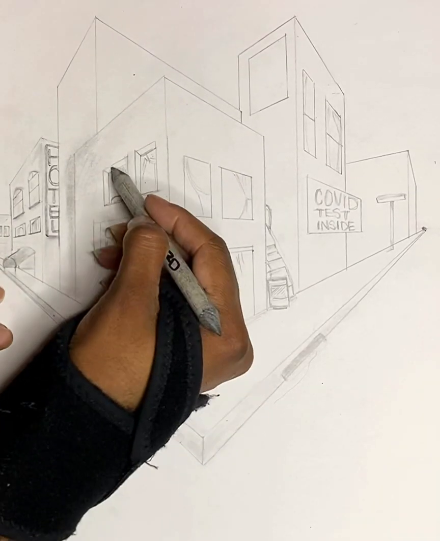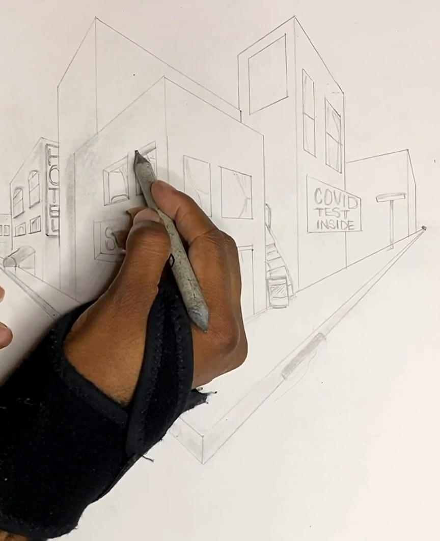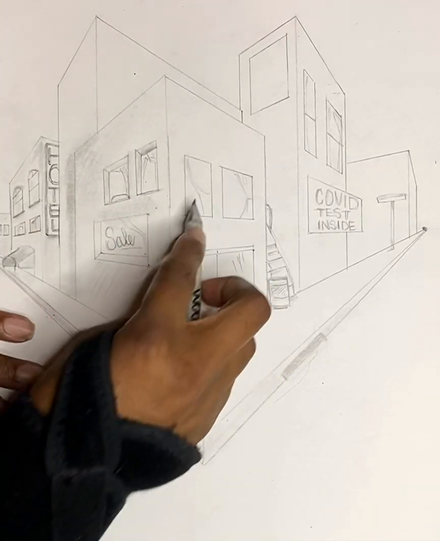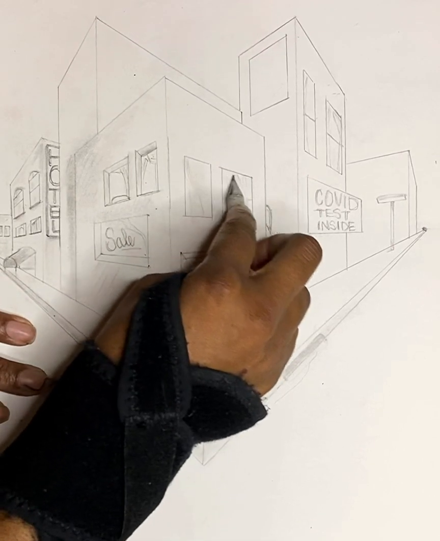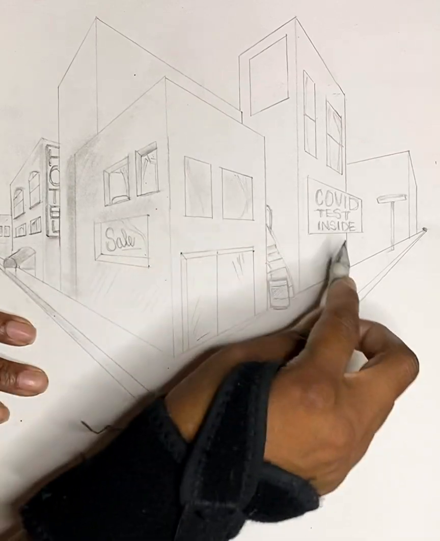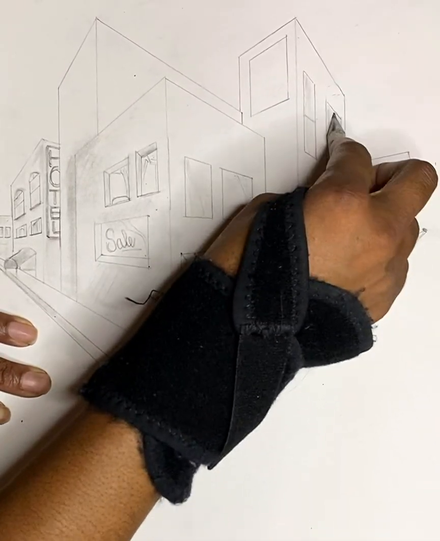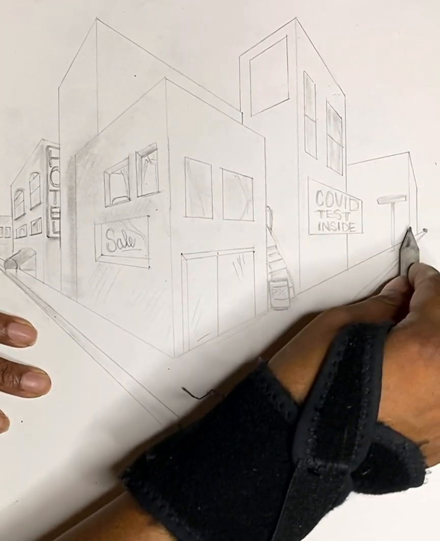Okay, so as you can see, I began adding other elements such as curtains and signs. And now I'm working to make my buildings look more realistic. You should be doing the same thing. It's as simple as drawing details and shading in. While I'm doing mine, you should be working on yours. Let's see what we get at the end.